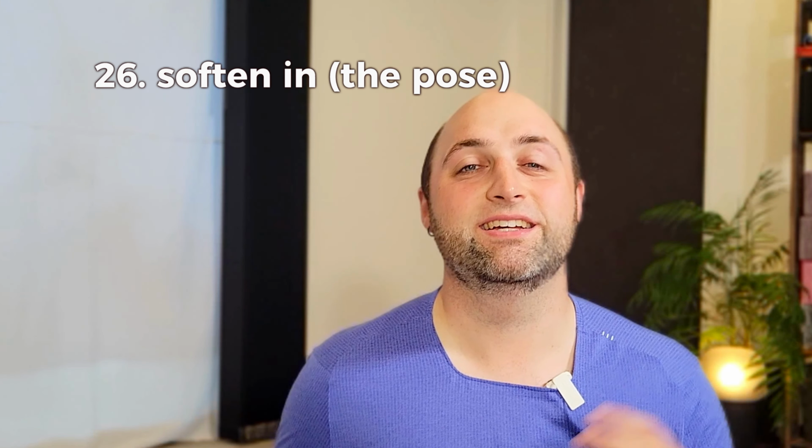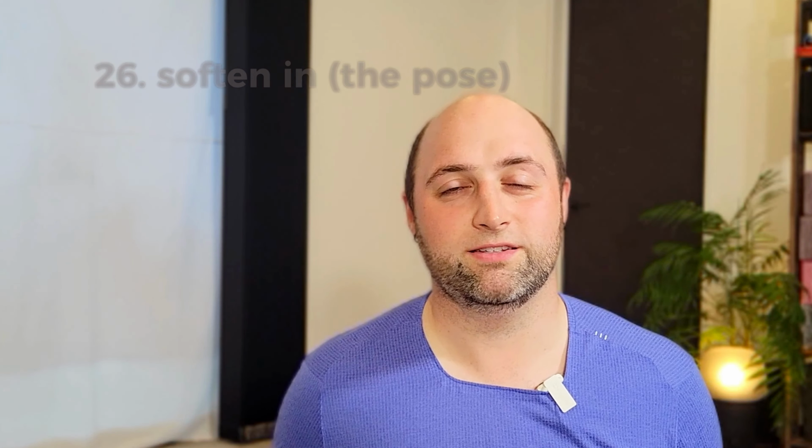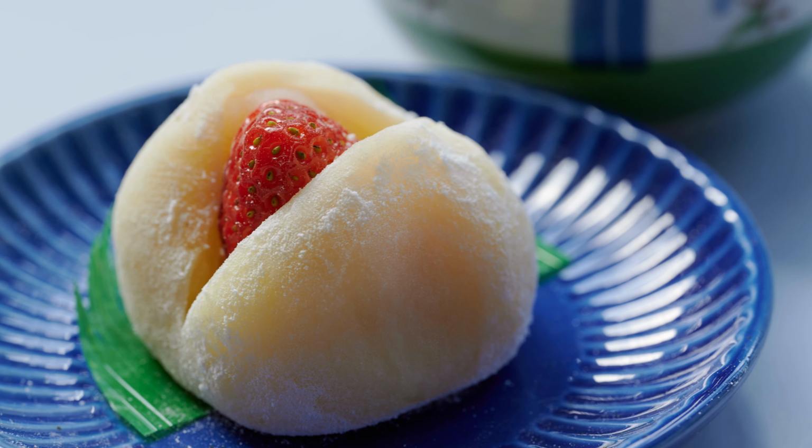Soften in, soften in. Soften in Shavasana. So soften, to become more soft. Soft, like a rice cake, mochi, get nice and soft. So soften into child's pose.